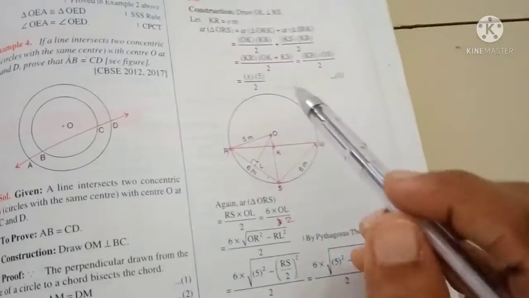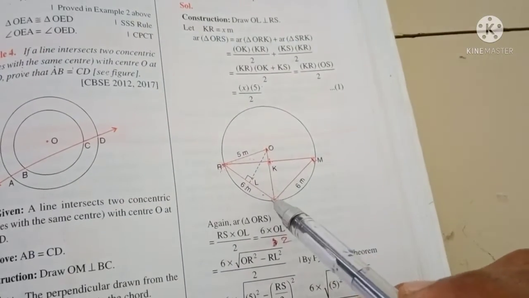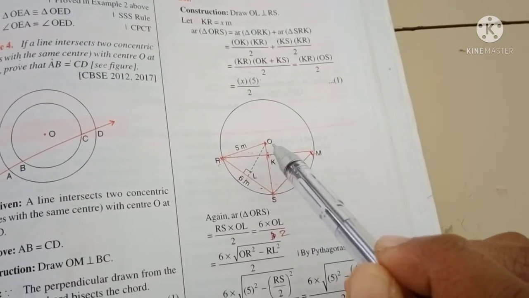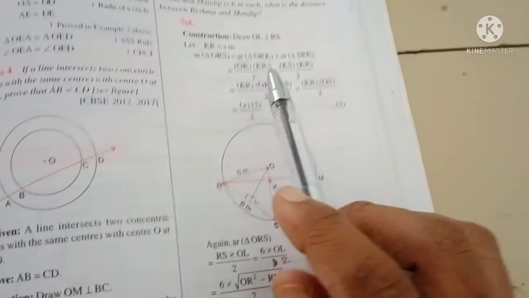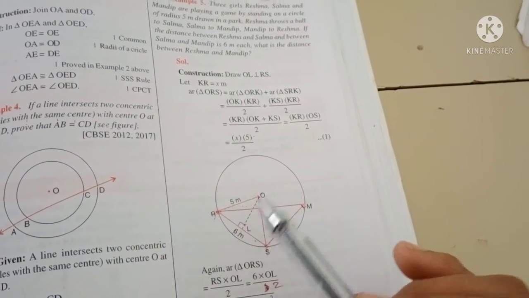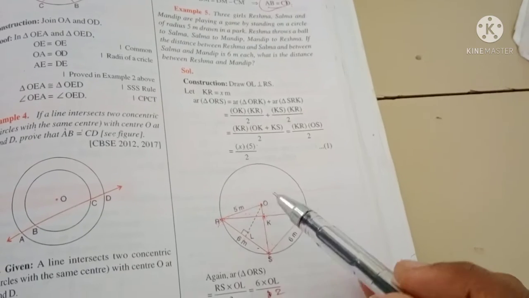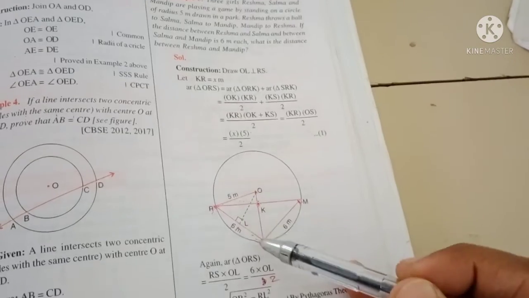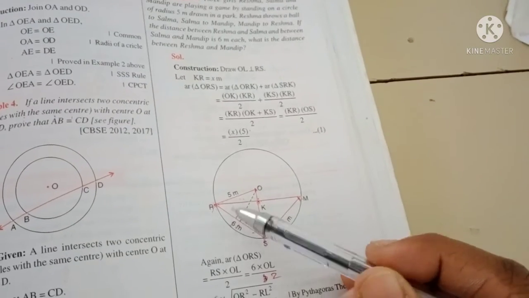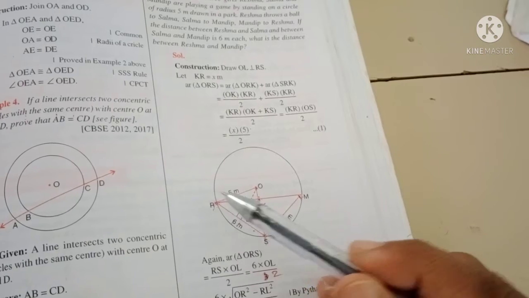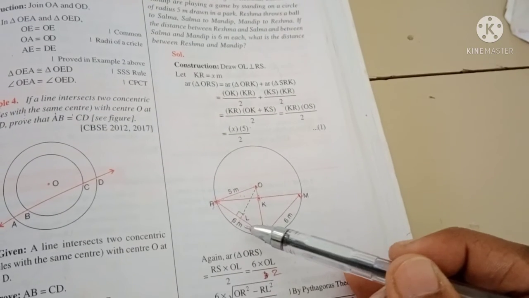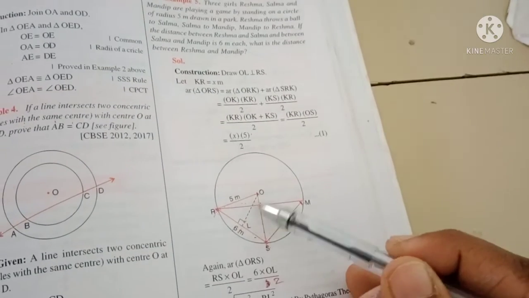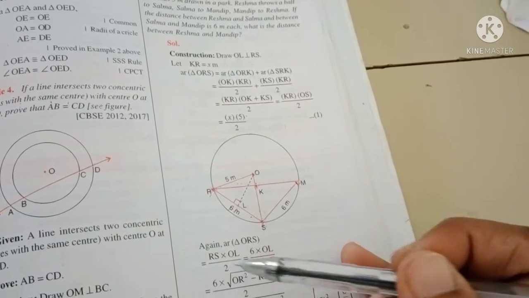Now, considering triangle ORS again, the area of triangle ORS itself is RS into OL by 2. In the previous step we considered it as two triangles, and now we consider it as one triangle with height OL and base RS. RS is given as 6 meters, because it's the distance between Reshma and Salma. We don't know the distance OL, so we take it as OL. So 6 into OL by 2.